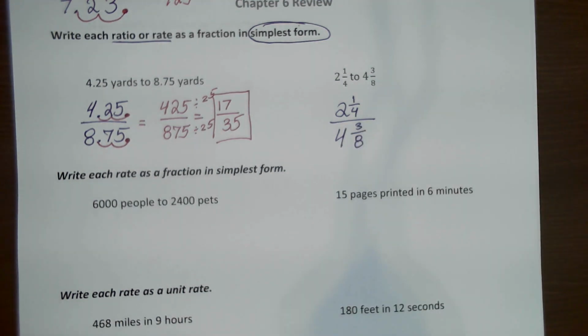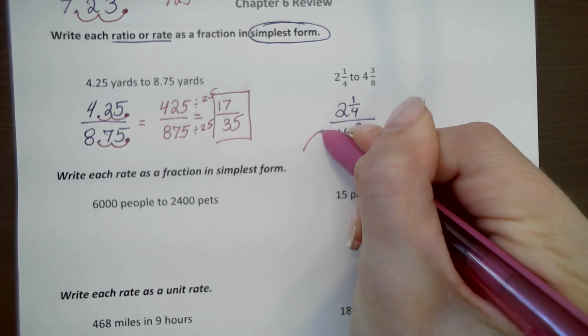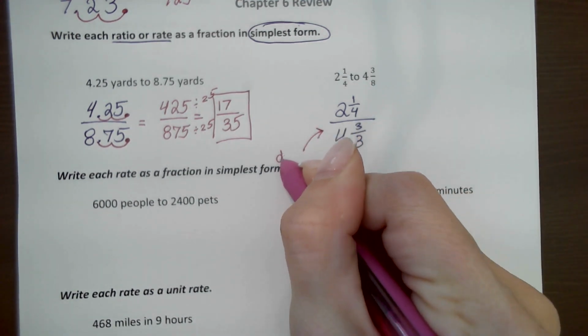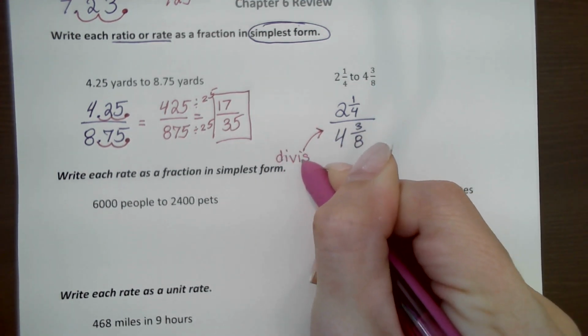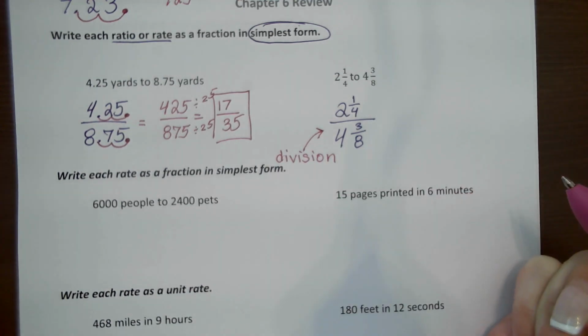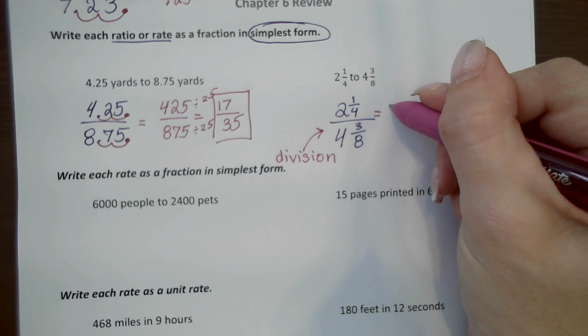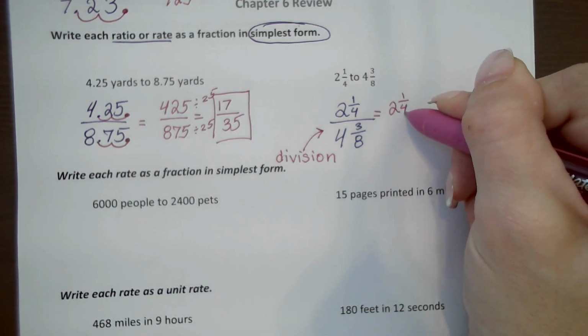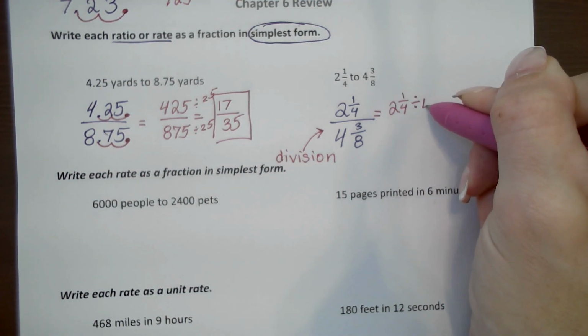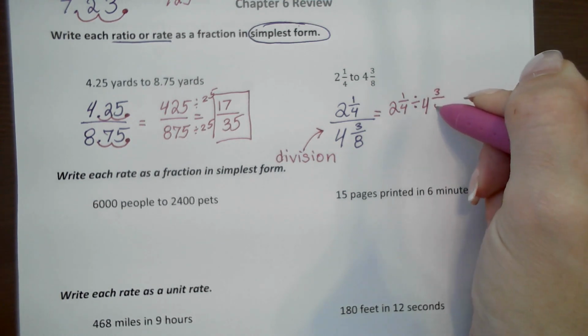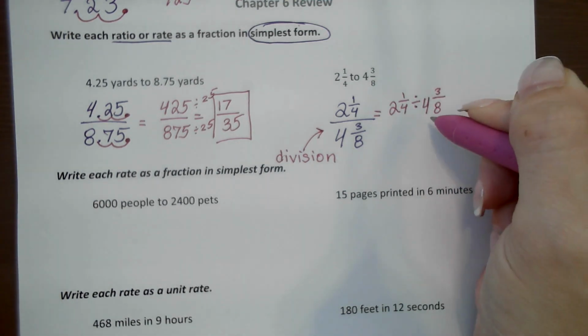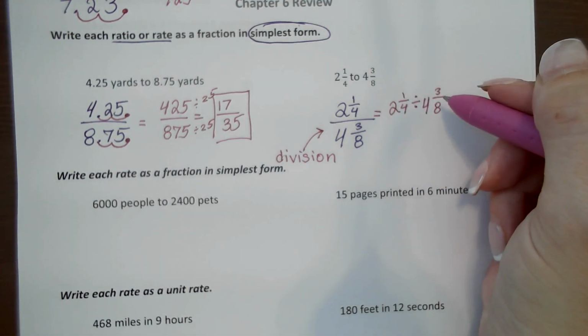So I want to remember that when we are talking about fractions, that is actually division. So for this problem, we would rewrite it as 2 1/4 divided by 4 3/8. Now notice I'm no longer in a fraction form.